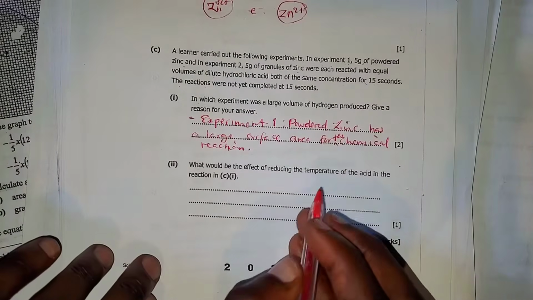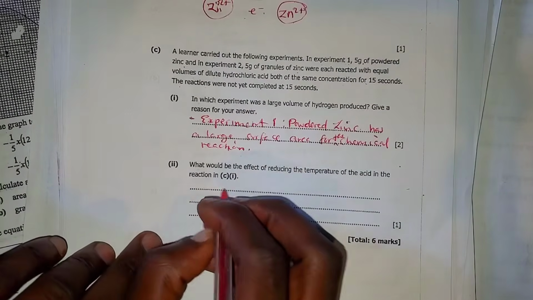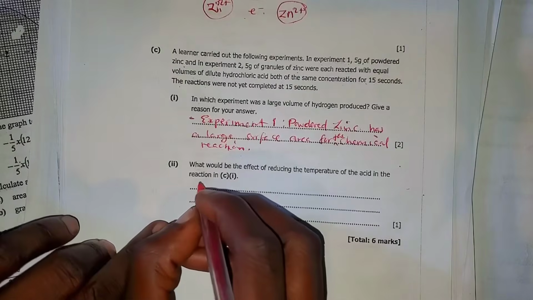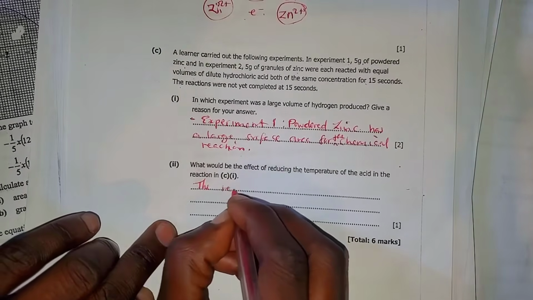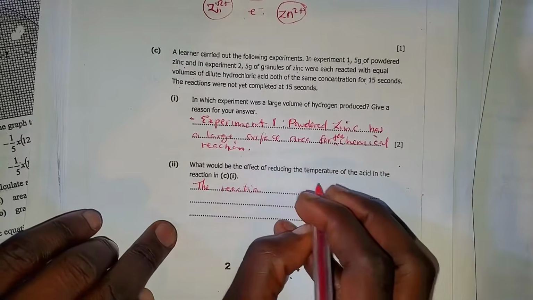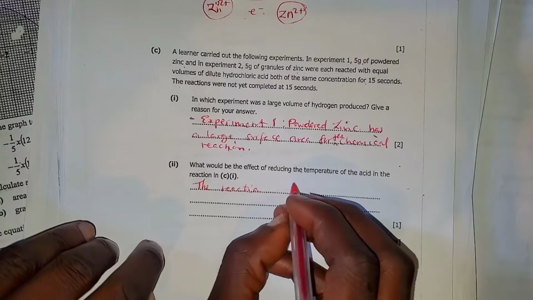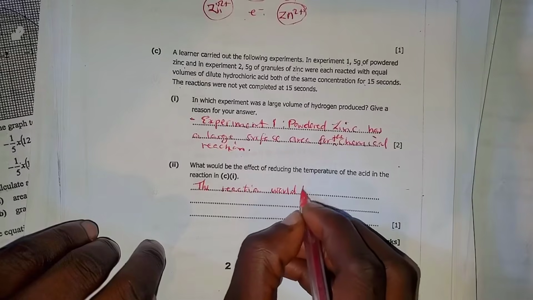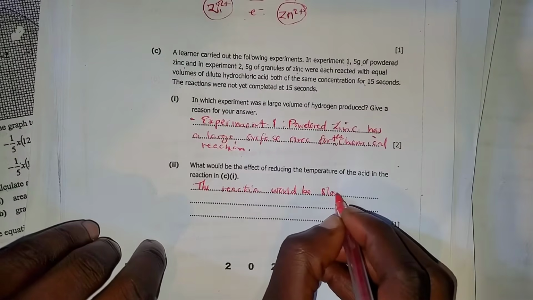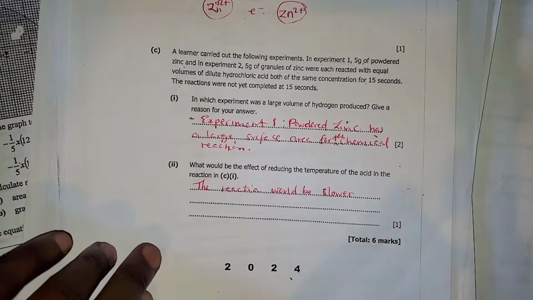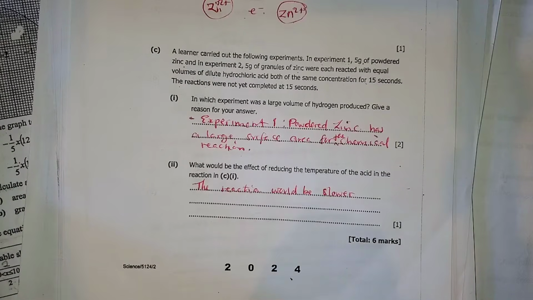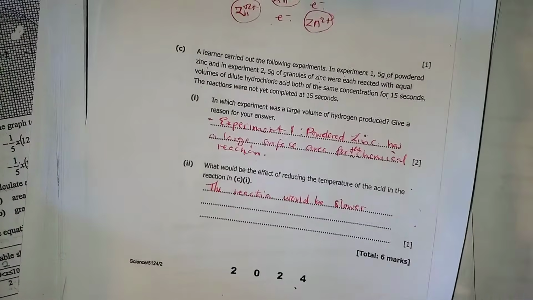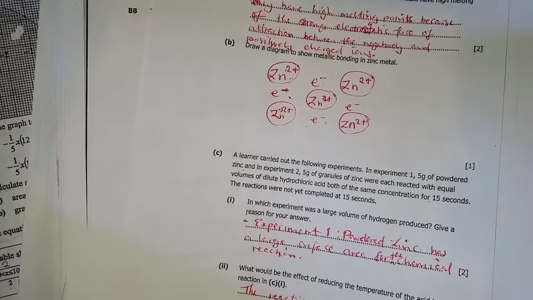So when the temperature is reduced, automatically the reaction will be slower, or be reduced. That's what the question is. What question is this? Question 7.